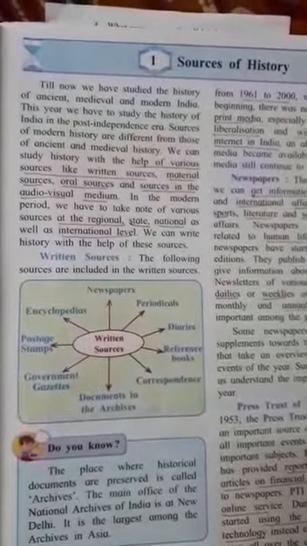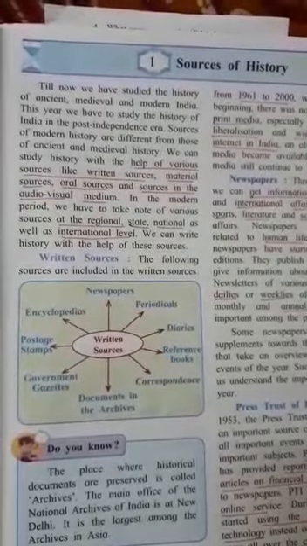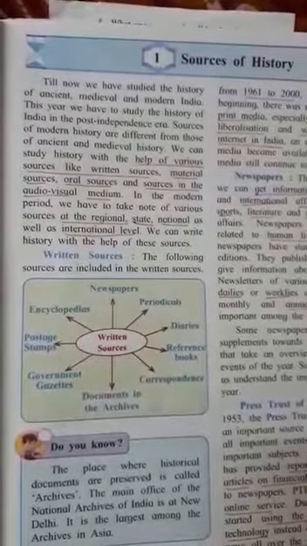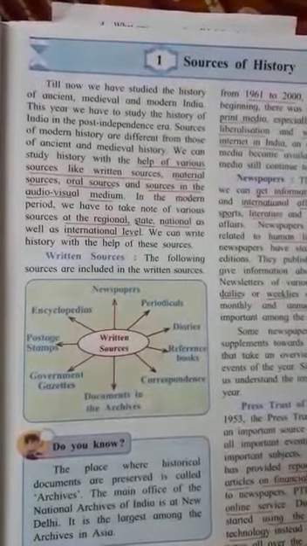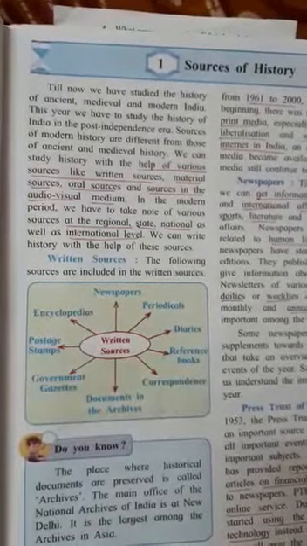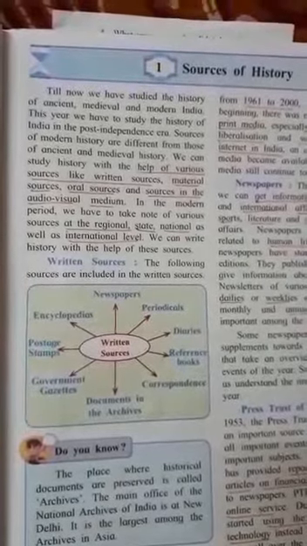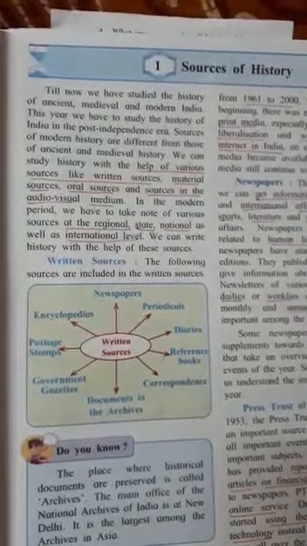Documents in the archive means the books or the historical places where documents are being preserved, that is known as archives. Then government gadgets means what? The government files, the documents. Then we come to know history from the postal stamps you are knowing, no? The post department में होता, लेटर में हम चिपकाते हैं. Then we come to know about a written history from the encyclopedias, that is also a book.